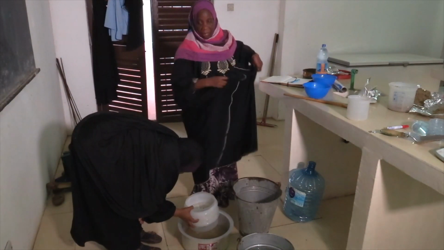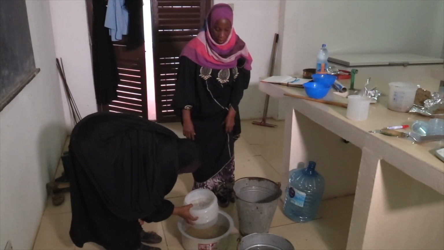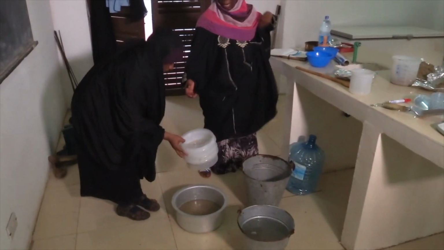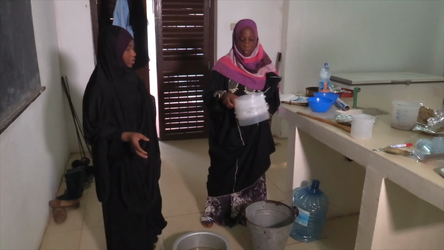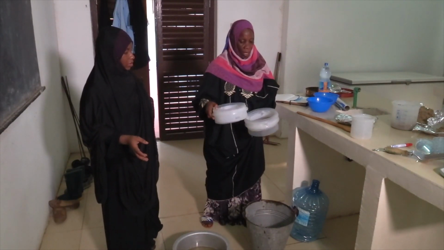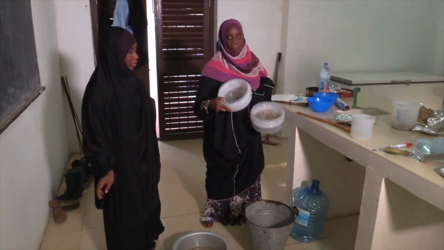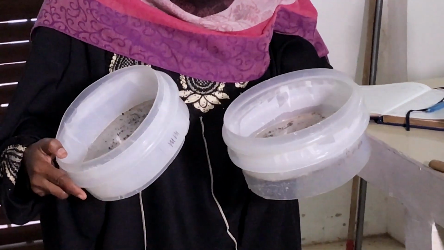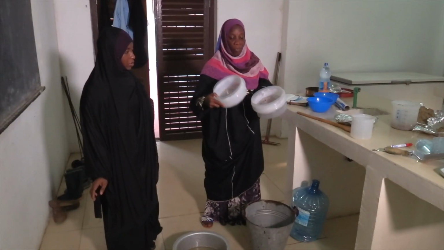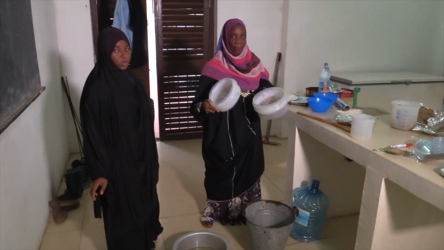We use this procedure at least 2 times because maybe there are some particles that are not separated. Now, as you see, there are some particles in both size ratios. This is the residue greater than 1 millimeter, and this one greater than 0.3 millimeter. From this, we can count the microplastic.